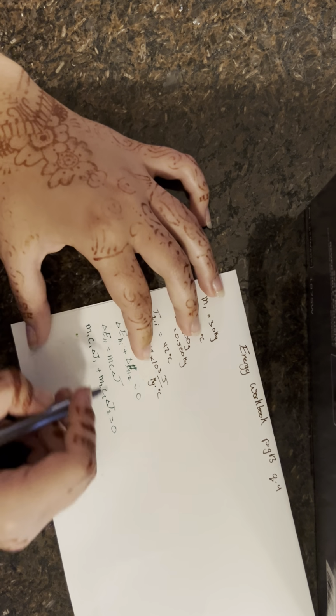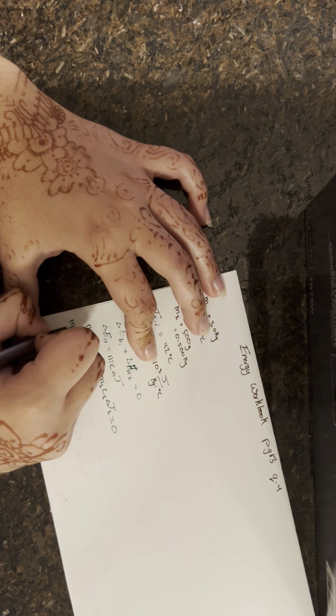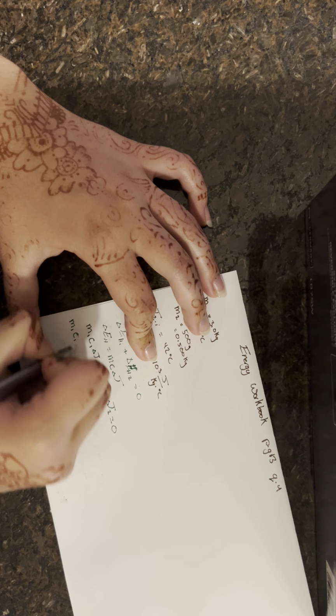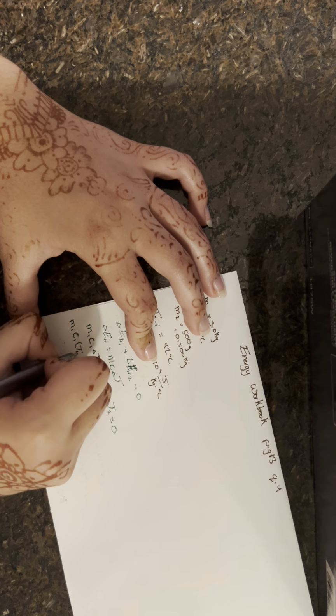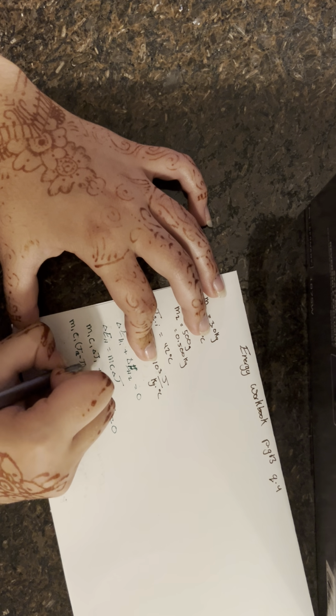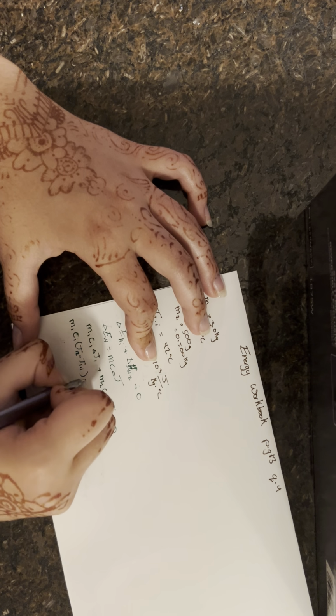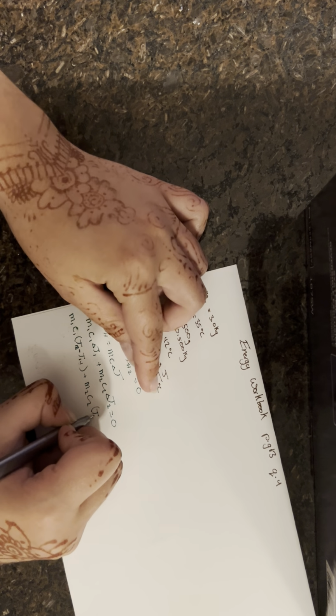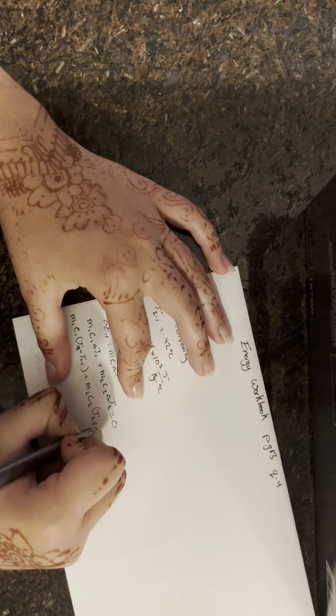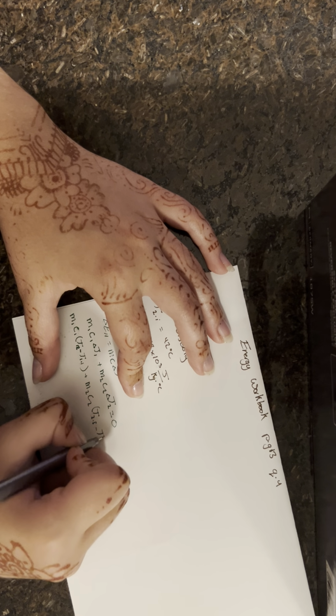Perfect. So now we're going to expand this out. So our mass of 1 times our heat capacity of 1 times our T of 1 final minus our T of 1 initial, plus our mass of 2 times your heat capacity of 2 times your T of 2 final minus your T of 2 initial is equal to 0.